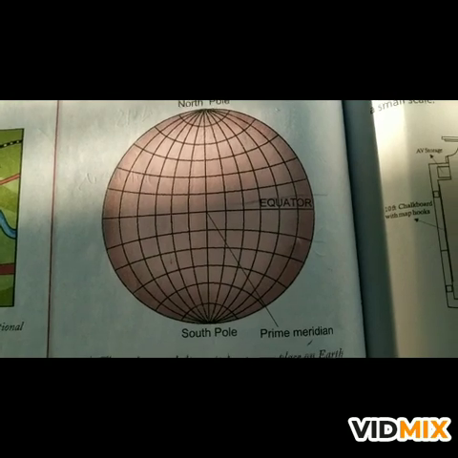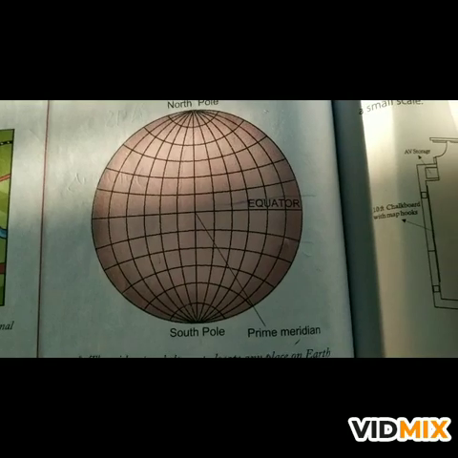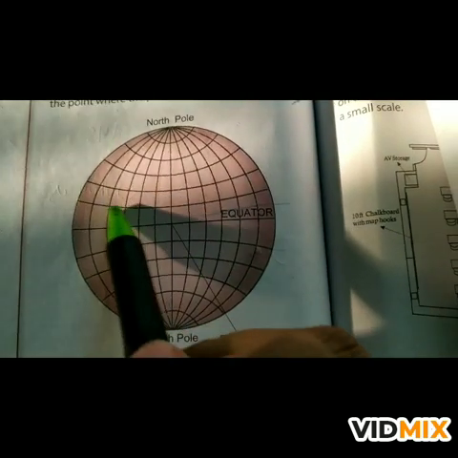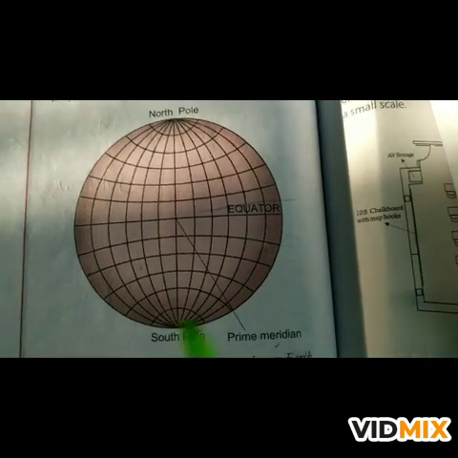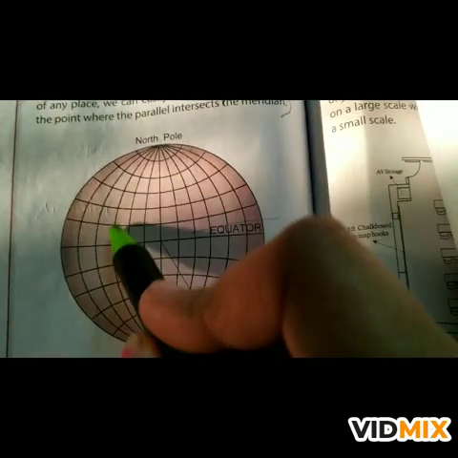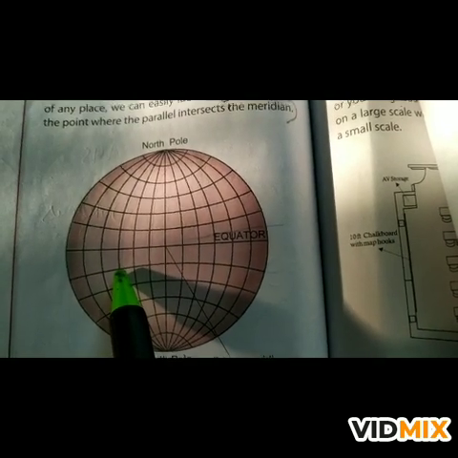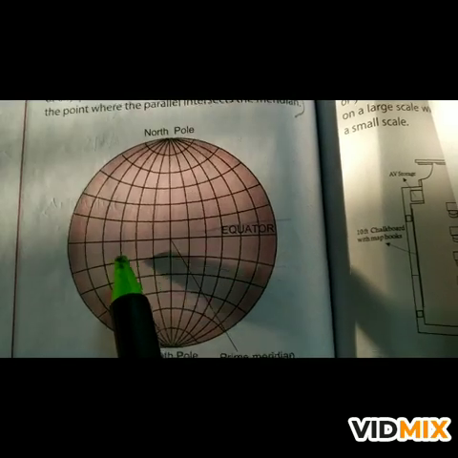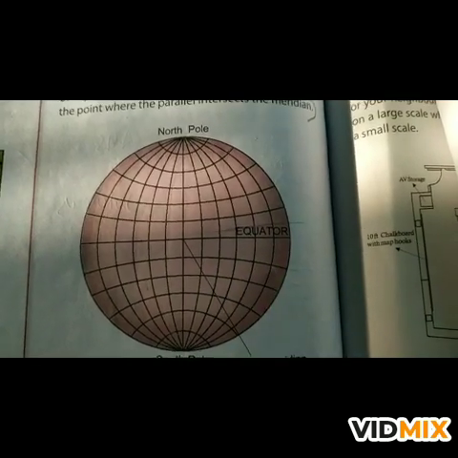Now students, the last topic is how you can locate places on the globe. The latitude and the longitudinal lines form a grid. Here you can see these boxes. These boxes are known as the grids. This is the point at which latitude and longitude meet. This is the longitude and this is the latitude. Here you can see these lines are meeting each other. These are the points which help us to locate different places.